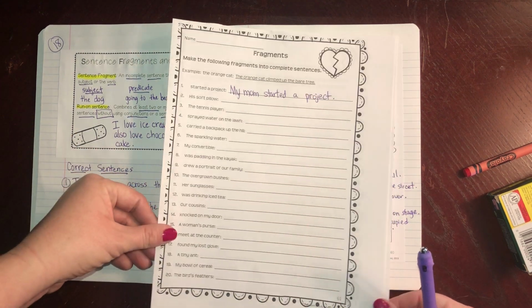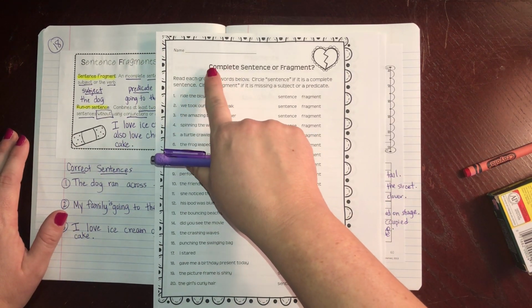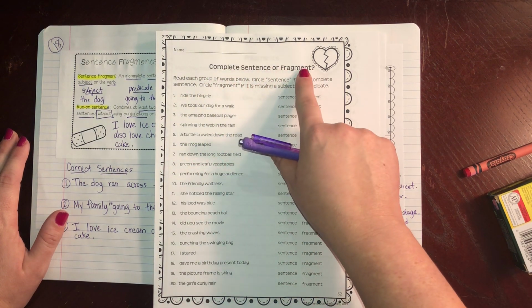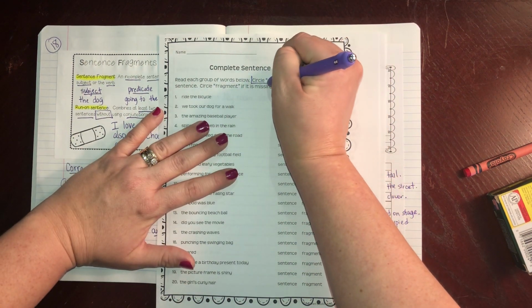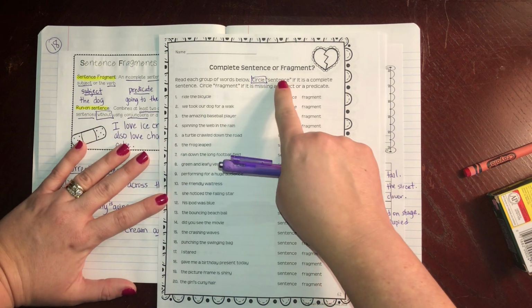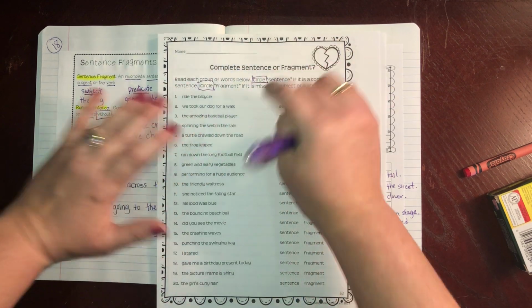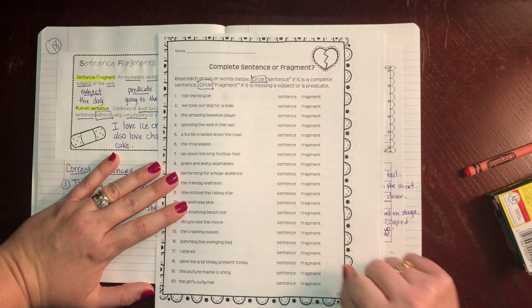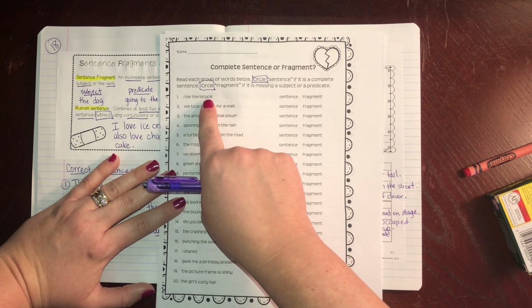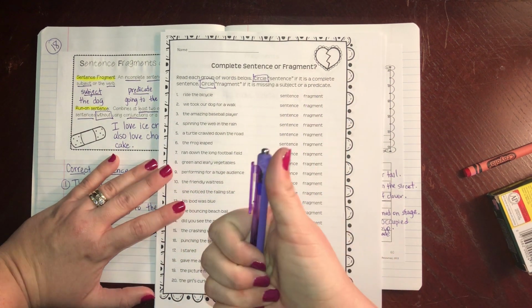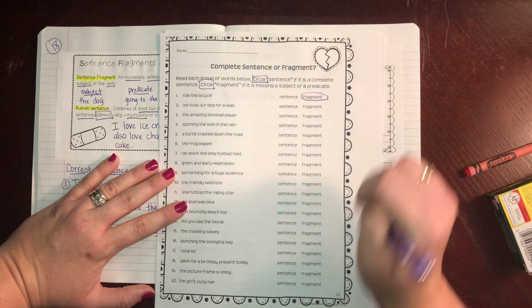The second page is now asking you to tell or identify whether or not something's complete or a fragment. So it says to read each group of words below and then circle. Make sure that you're reading that carefully. You're going to circle either the word sentence if it is a complete sentence, or circle the word fragment if it's missing a subject or predicate. So for number 1, we see the statement, ride the bicycle. Well, we have to think, do we know who is riding the bicycle? The sentence doesn't provide us a subject, so number 1 is considered a fragment.